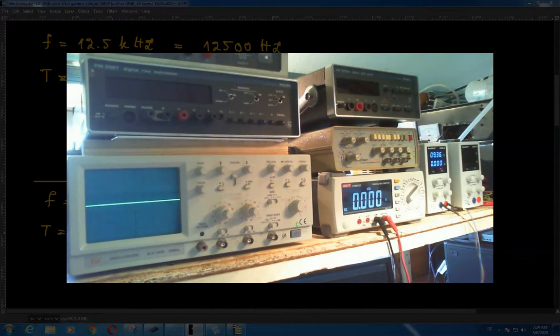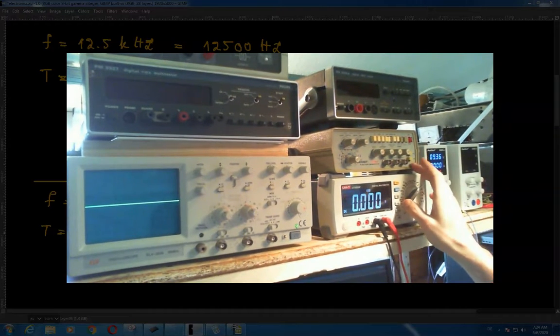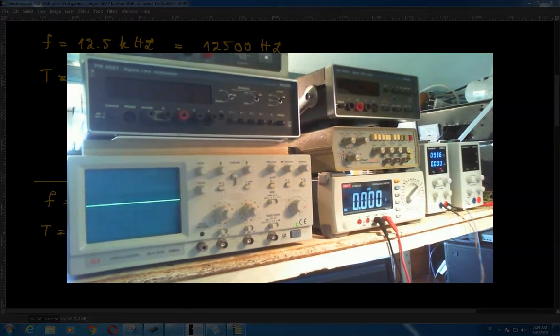So for example, let's say that I have a signal generator over here. I can show you that.